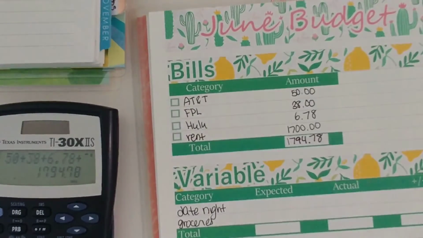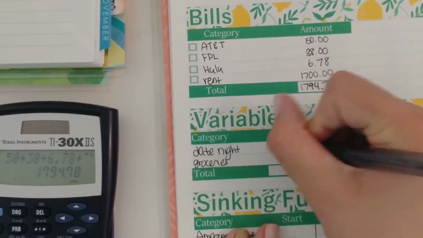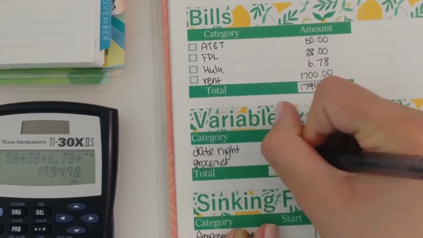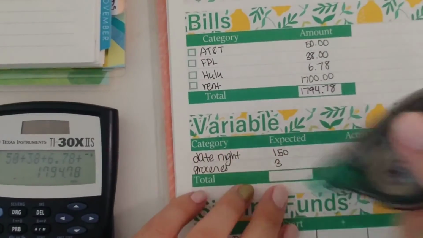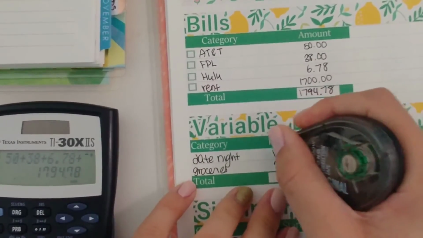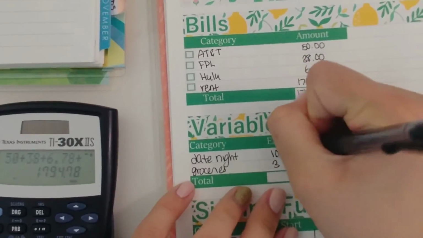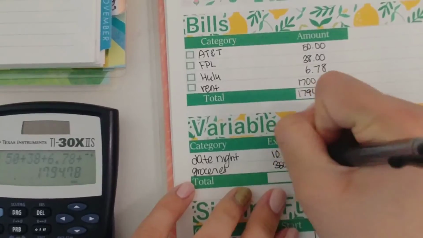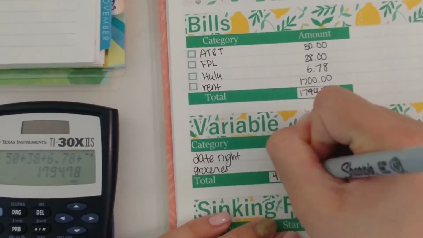1794.78. Date night, groceries. Oops, messed up again. Date night should be 100 total. Groceries is 350 total, which is 450.